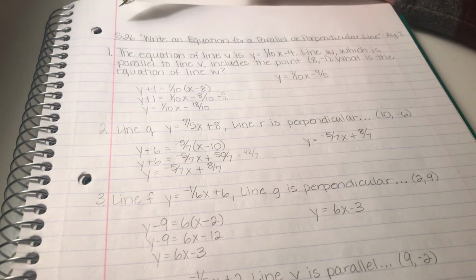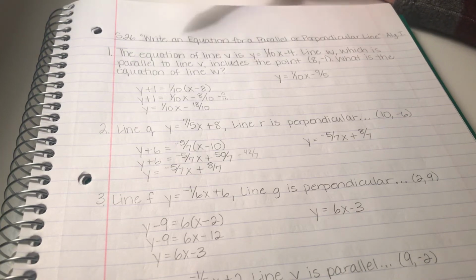This tutorial is for section S26. Write an equation for a parallel or perpendicular line for Algebra 1.